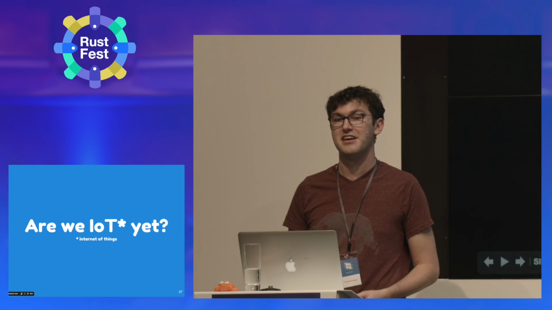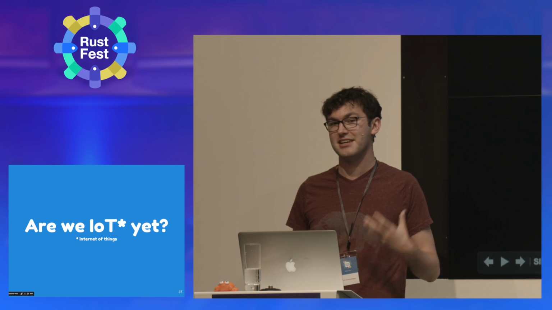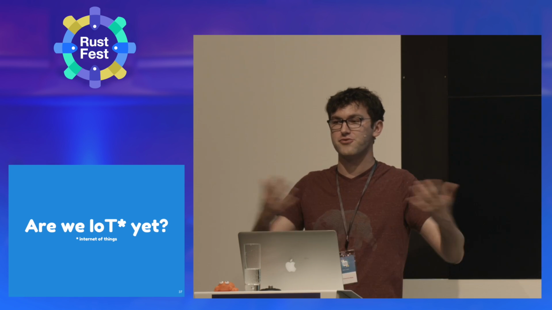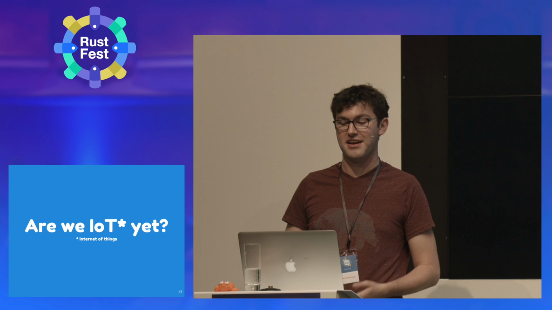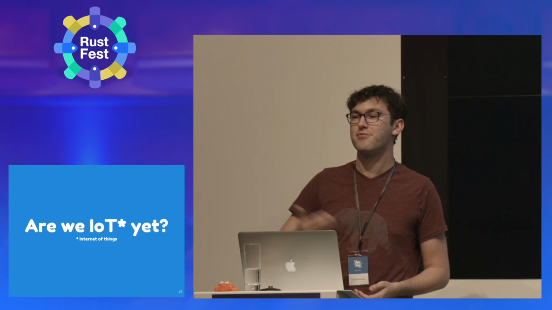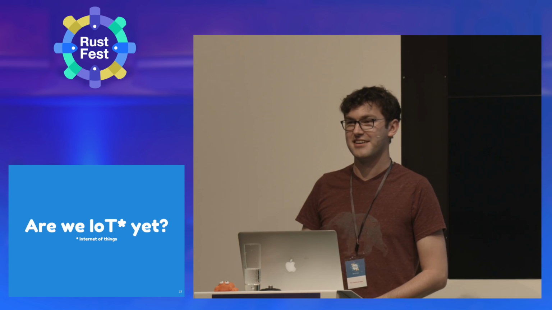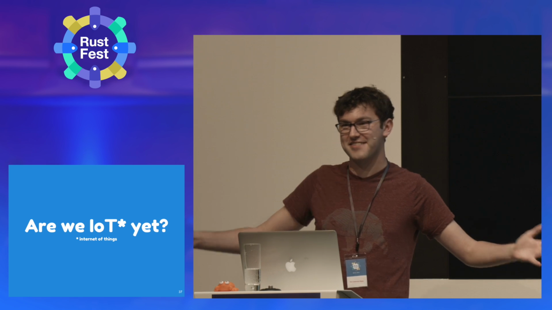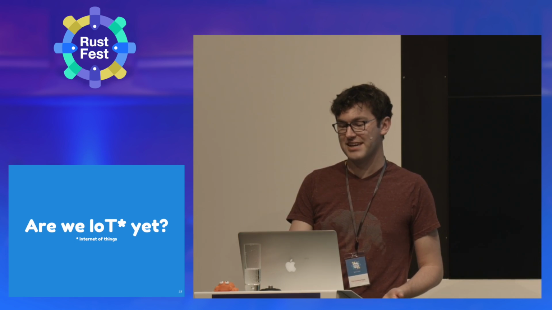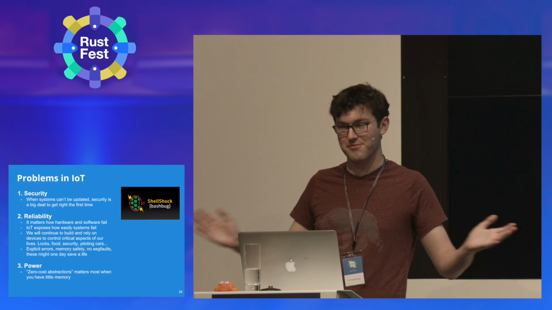We are developing companies around these IoT concepts. We are buying new products around these IoT concepts. And so in true Rust fashion, we have to ask ourselves, are we IoT yet? Is Rust ready for the Internet of Things? I don't want to give a definitive answer on that because I am just a developer, and only one developer, and there is a room full of you.